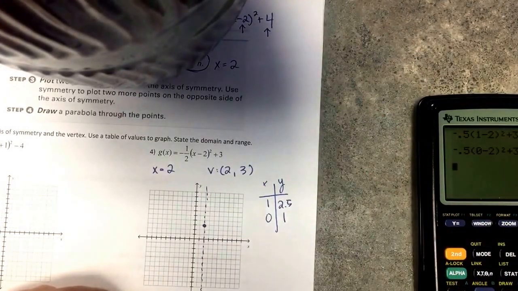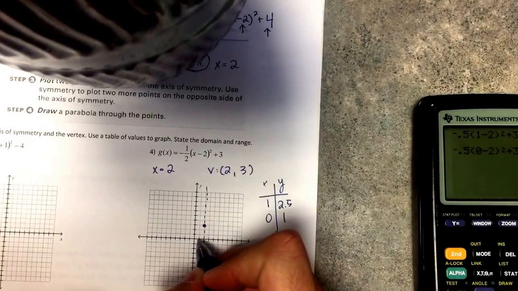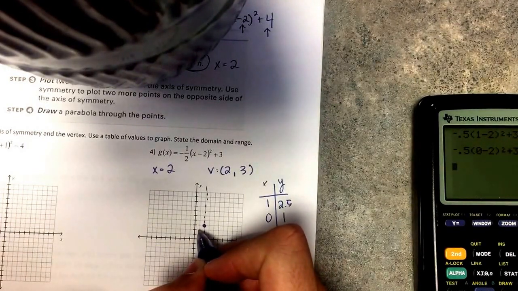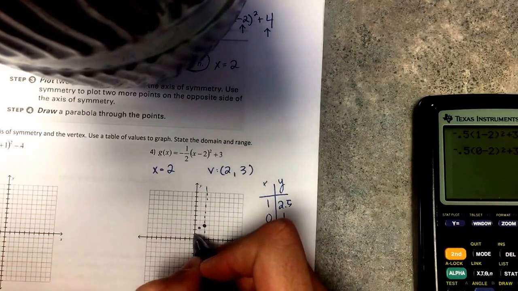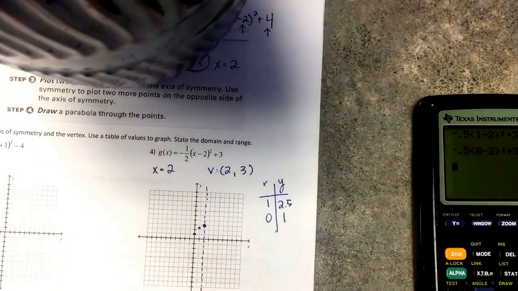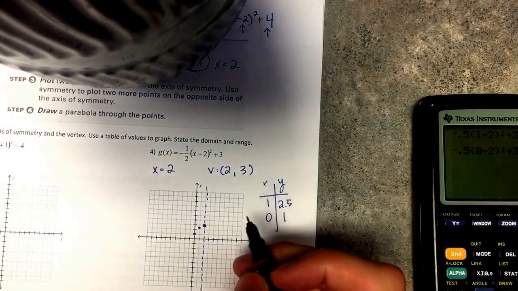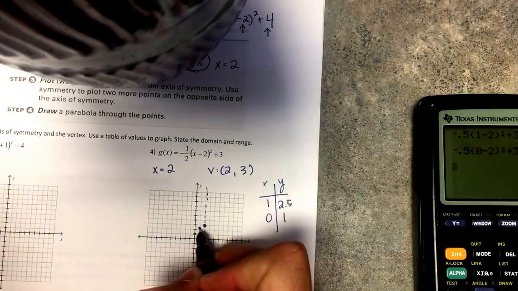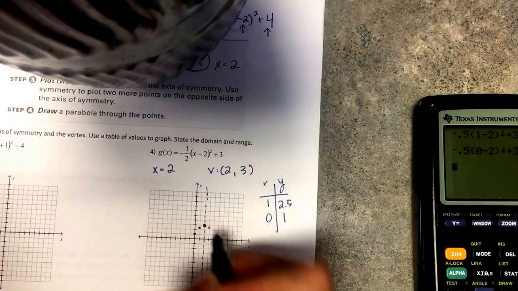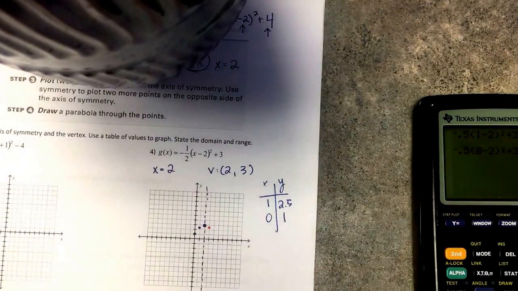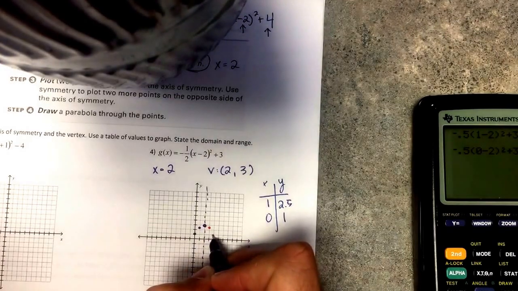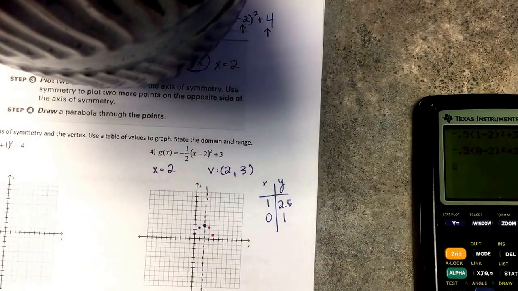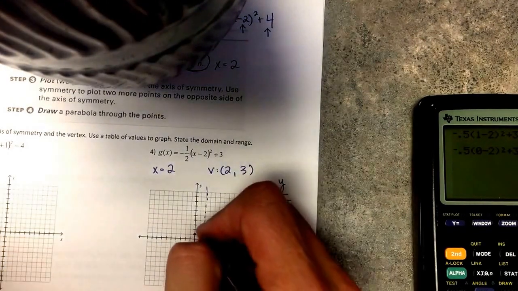So all I'm going to do is plot those points. We go right 1 and up 1, 2.5. We go to 0 and we just go up 1. So the nice thing again about a parabola is that it's symmetric. So I have a point here that's 1 away, so I'm going to have a point the same exact distance on the right. Here I have a point that's 2 away, so I'm going to have the exact same thing, 2 units on the right. Once I have my coordinates drawn, all we're going to do is connect the dots.